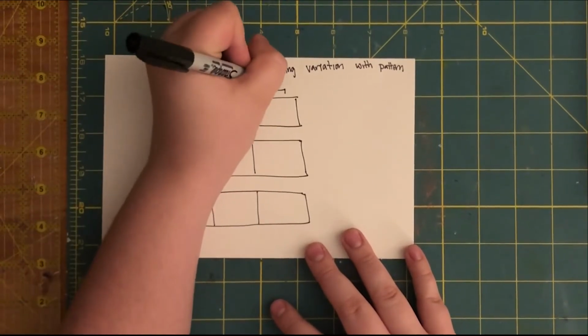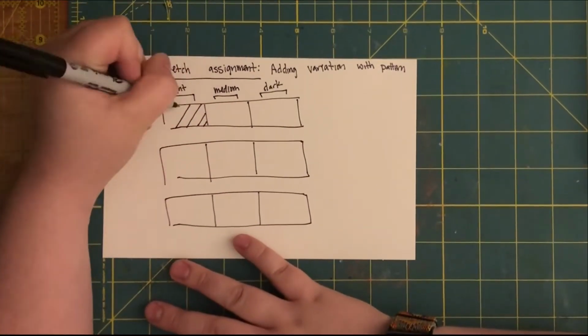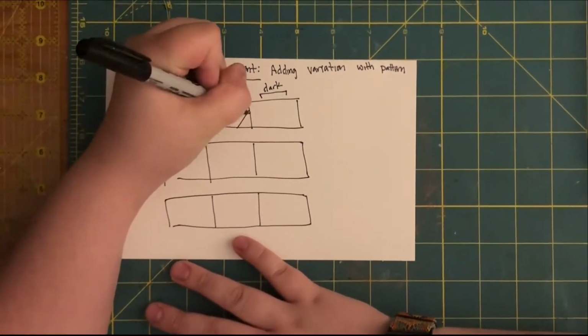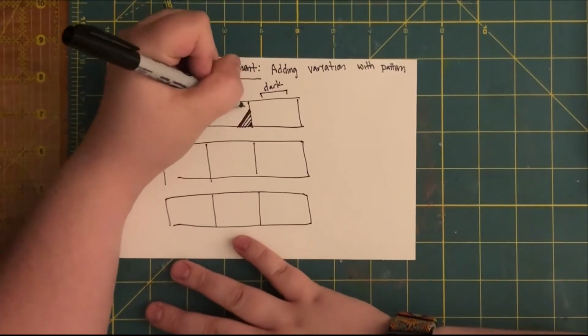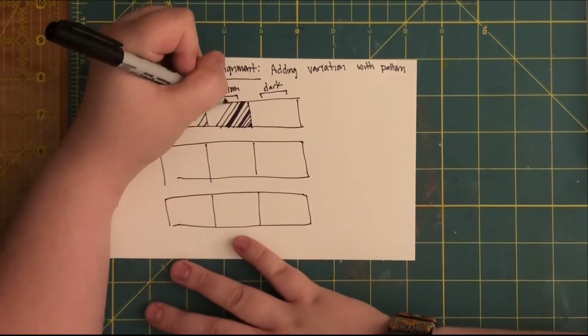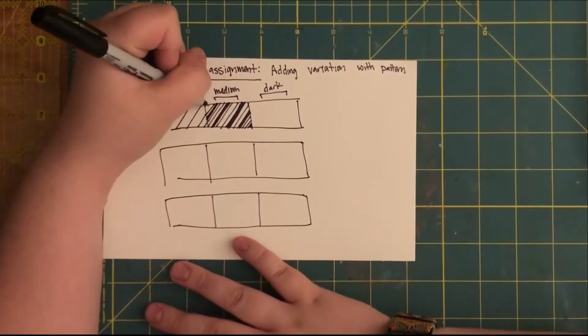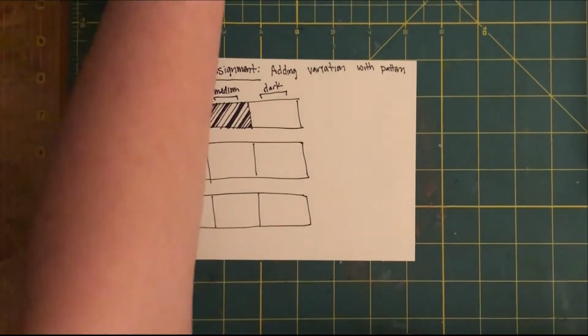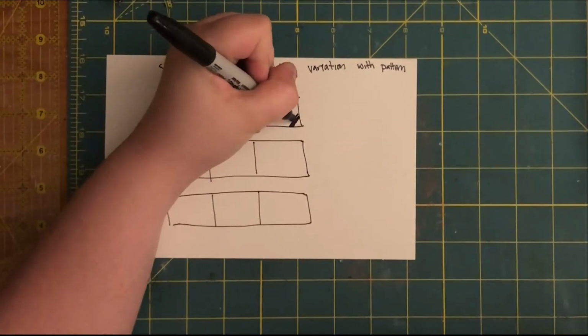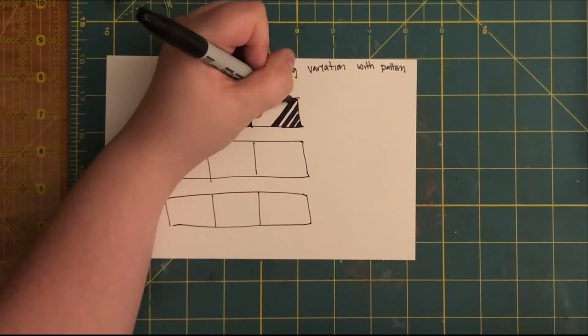So the boxes on the left hand side will be the light or white patterns, medium and gray for the in-between, and then dark or black patterns on the right hand side. And then you can either look at the patterns that you did on your 10 pattern brainstorm last time. You can also come up with some different ones as well.